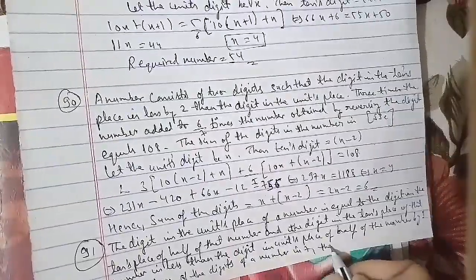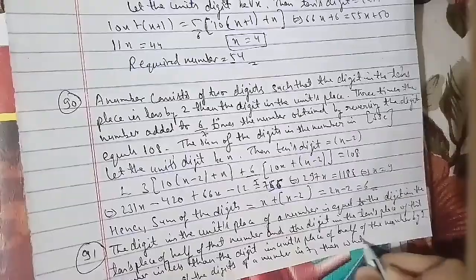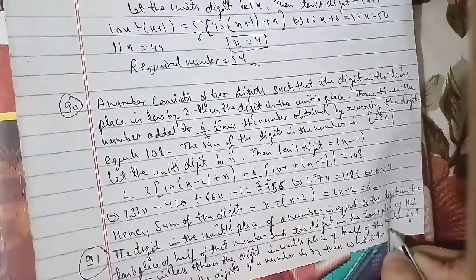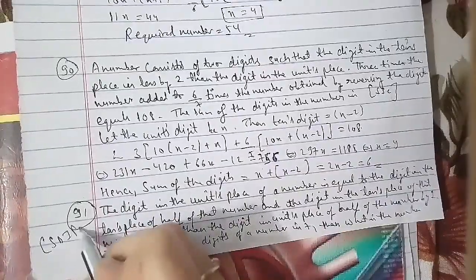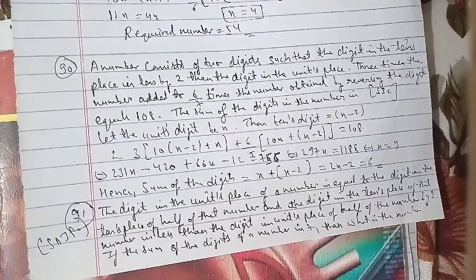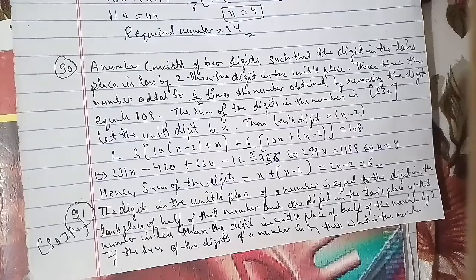91st question. Solution. Let the tens digit be x and unit digit be y, then (10x + y)/2 = 10y + x + y, x + y + 1.